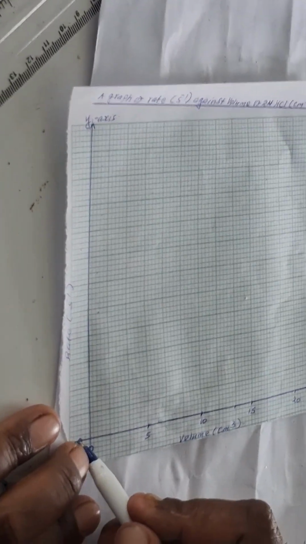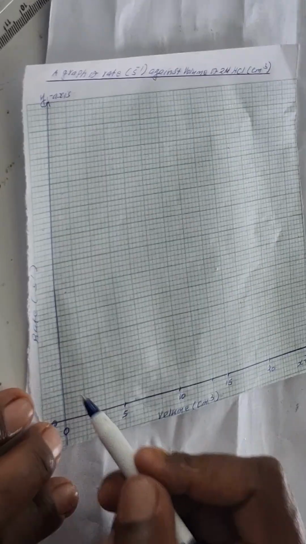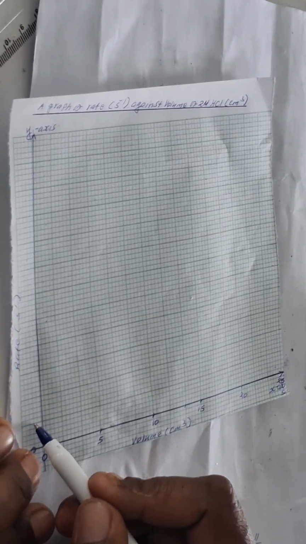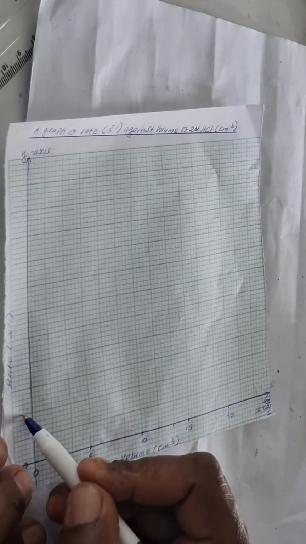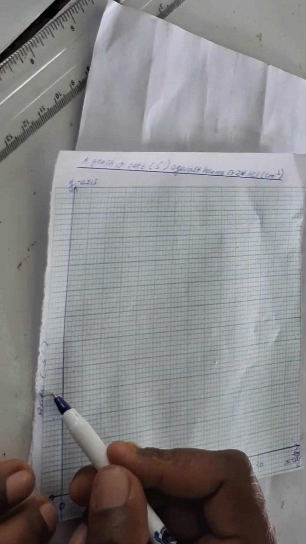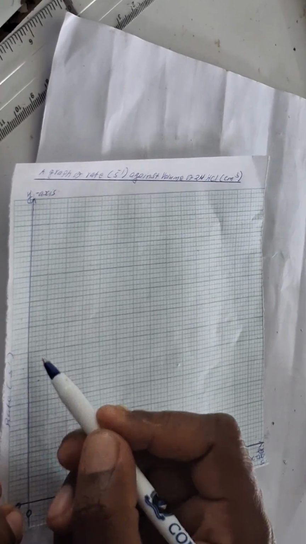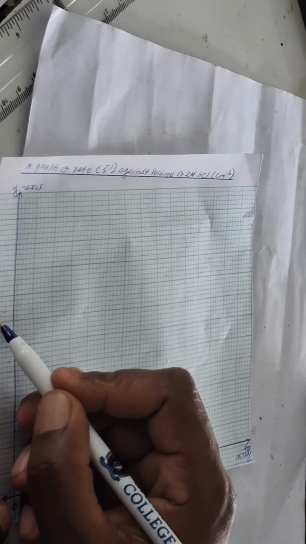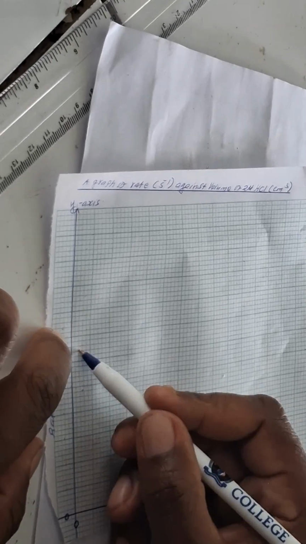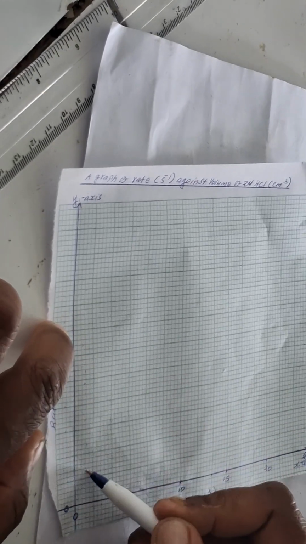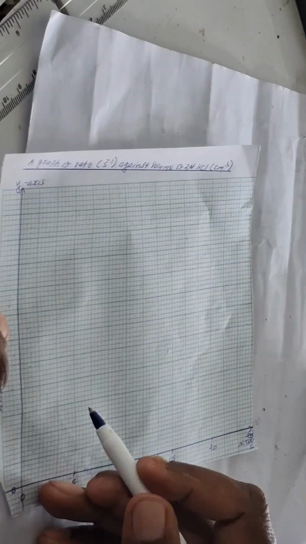So if you have this as 0, and then we count. Let us take this to be 5, so it will be 5, 10, 15, 20, 25, 30, 35. These are how many boxes? 1, 2, 3, 4, 5, 6, 7. Okay?